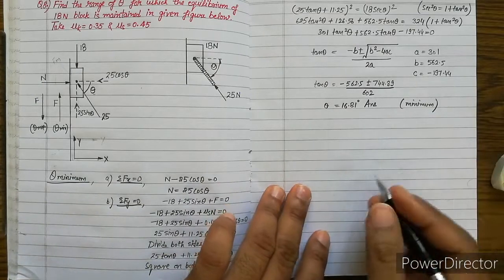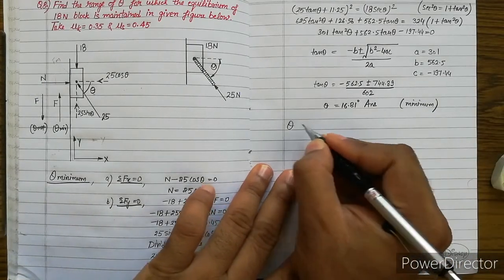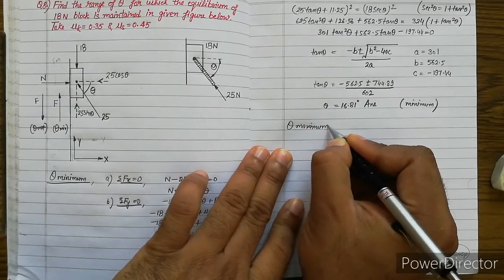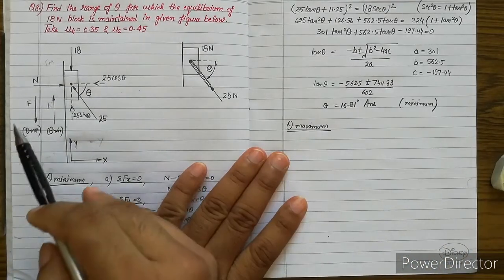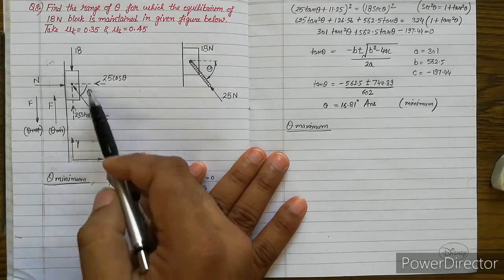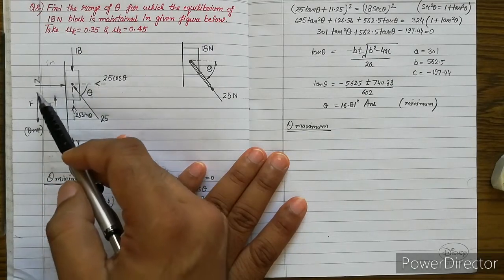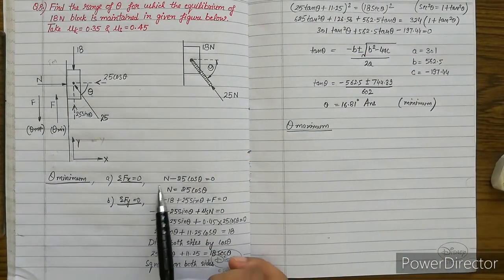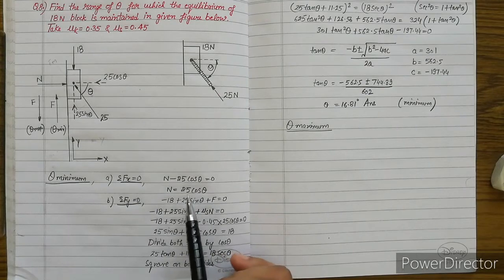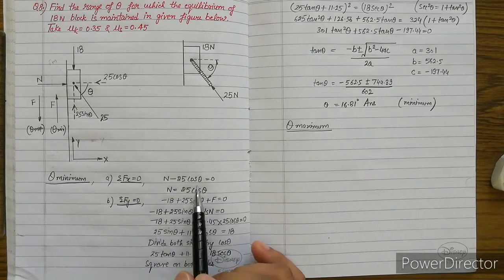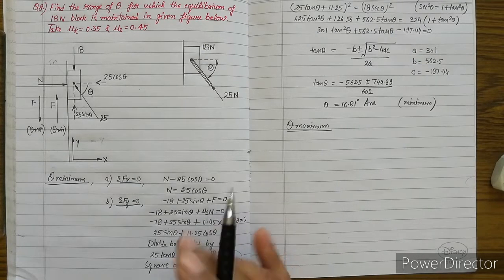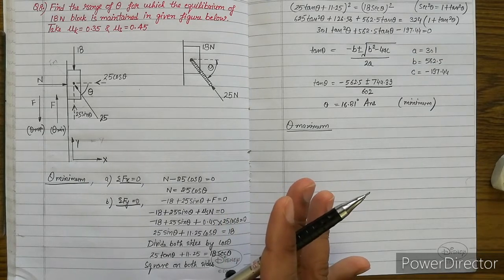Okay, so now next we have to find theta maximum. As we have discussed earlier, the only change in the free body will be that now we have to consider that the tendency of the block is to move up, and so the frictional force will act in the downward direction. So everything will remain the same. What will be the change? When you apply this equation, it will still remain the same, but when you apply this equation, in place of plus f you will take minus f. That is the only change. Everything else will remain the same.